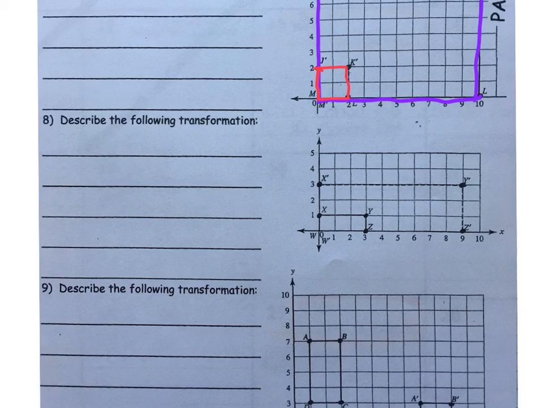Let's see if we can figure out the scale factor. We know that if an image is reduced, we've obviously multiplied by a fractional amount, like 1/3, 1/4, etc. Well, here's how we figure out what the scale factor is. Let's take point K, for instance. It's over 10, up 10.